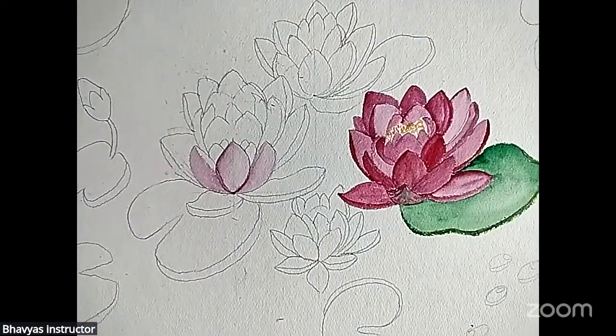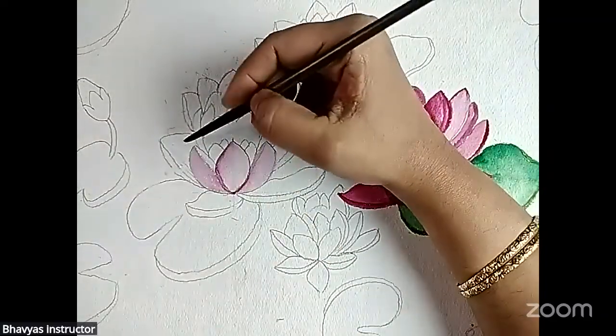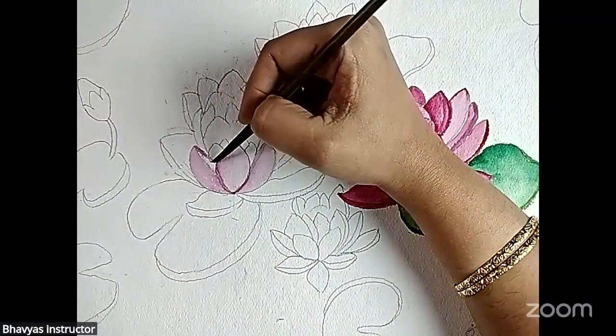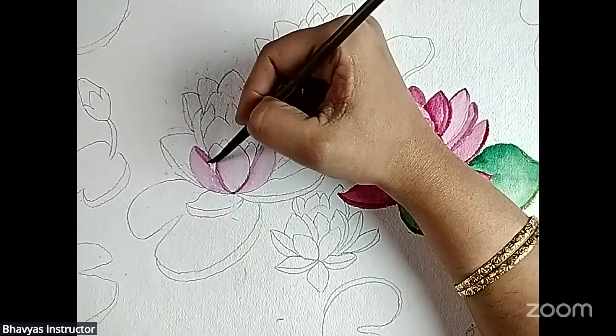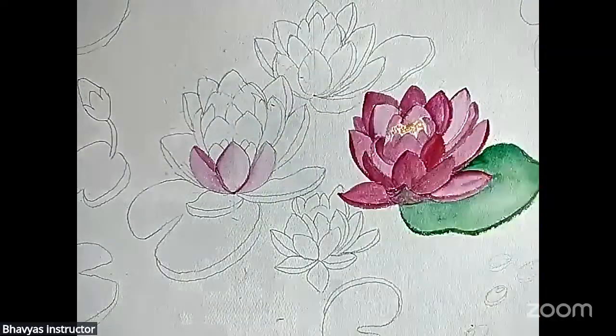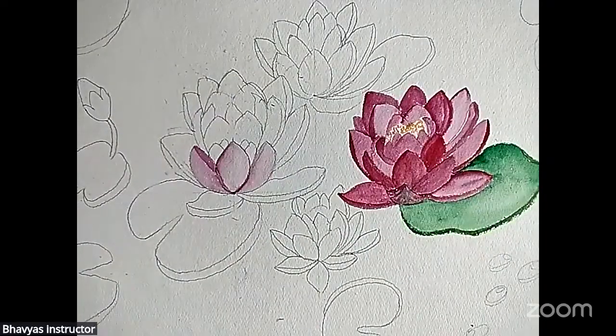After that, just take a little more dark pink and add a little bit of white to add the depth. For adding the depth, it should be like this. Okay.